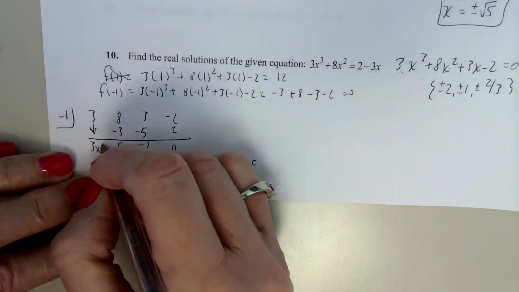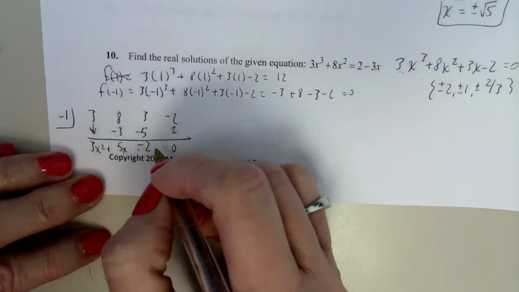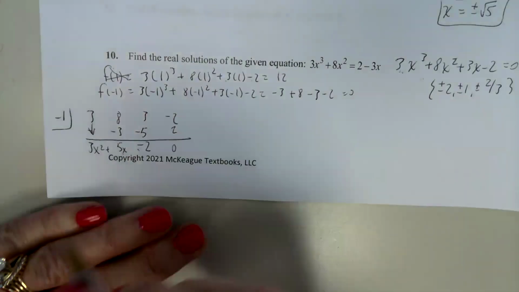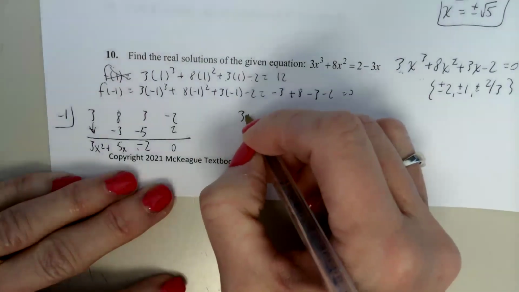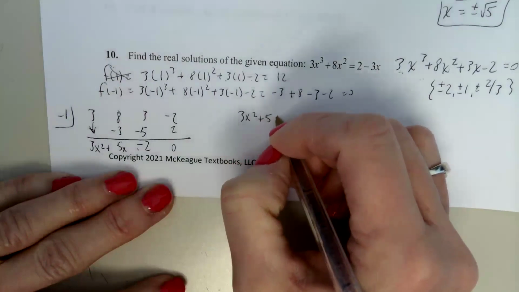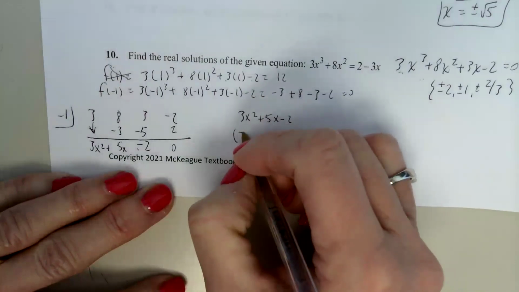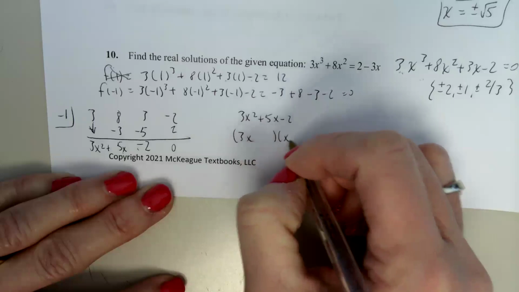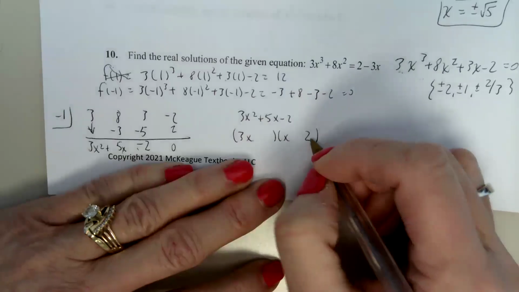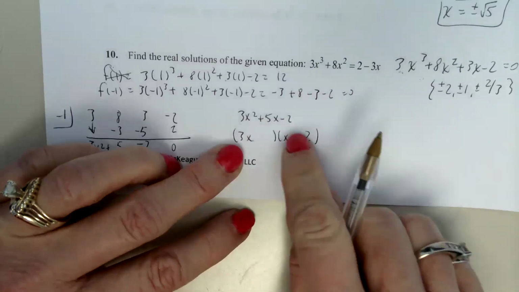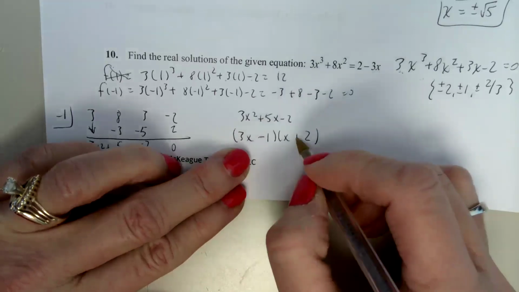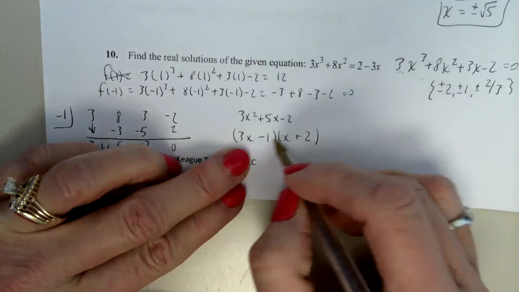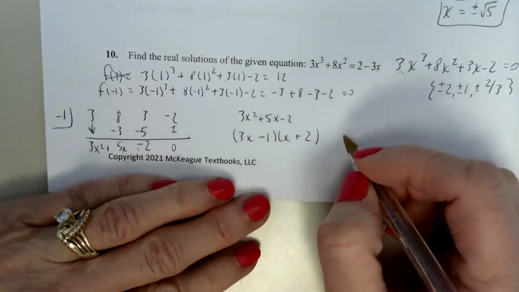So we have 3x squared plus 5x minus 2 left. Okay. And so I think 3x squared plus 5x minus 2 will factor. So 3 times 2 is 6. Minus 1 is a positive 5x in the middle, and then that multiplies to make a negative 2.